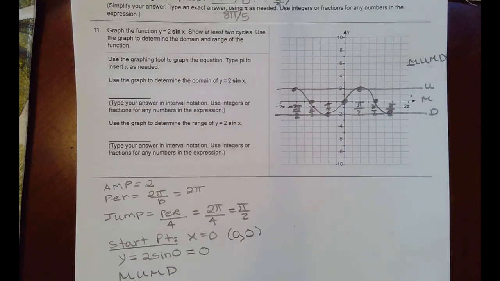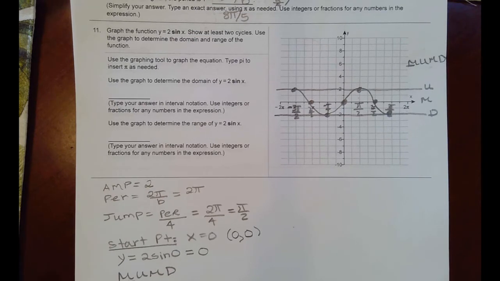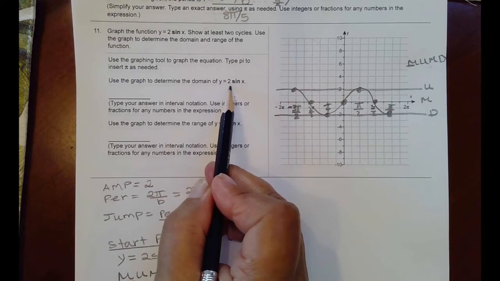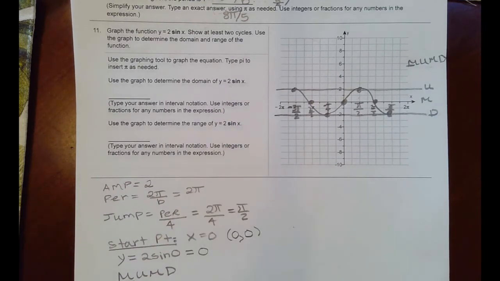Okay, then use the graph to determine the range. That's how high and how low it goes with respect to the y values. This is how wide it is. This is how high and how low it goes when you're doing range. It goes as high as 2 and as low as -2.